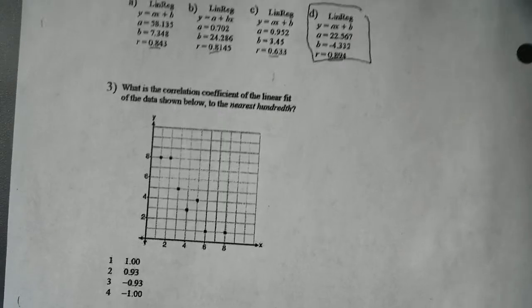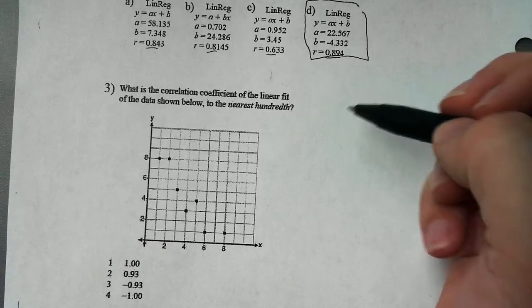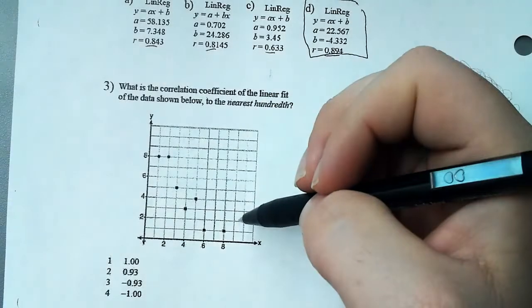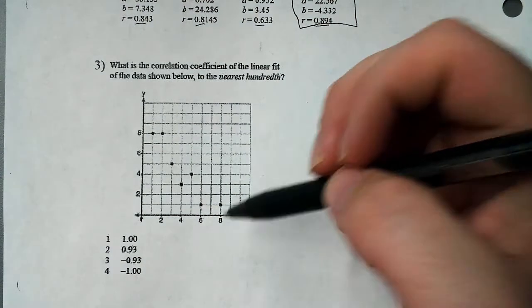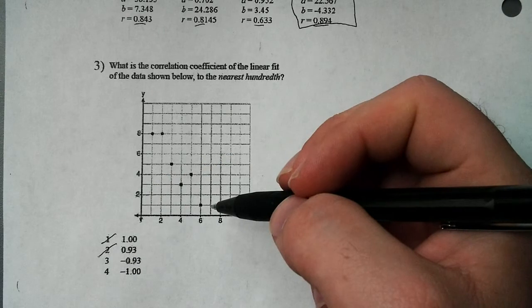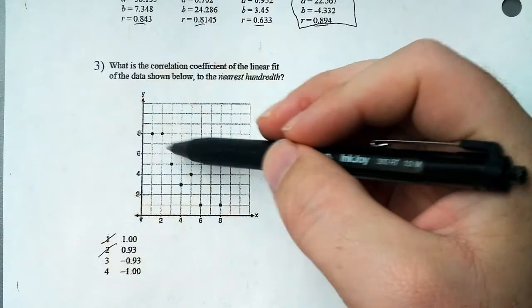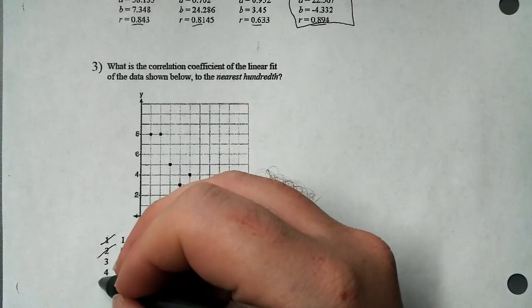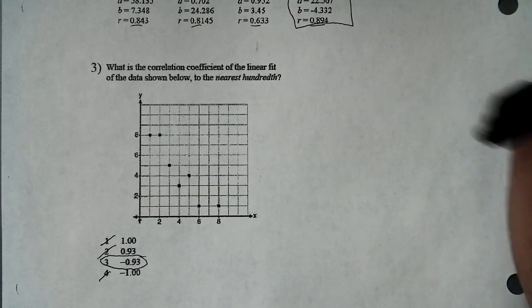Number 3, which correlation coefficient of linear fit of the data below to the nearest hundredth? So we look at this data, and first off, we can see it's all going down, right? This is negative, so I can eliminate 1 and 2, because those are both positive. But on our negative, does this make a perfect line? No. There's a few up and a few down. So it's not going to be negative 0.1. It's got to be negative 0.93. Close, but not straight.